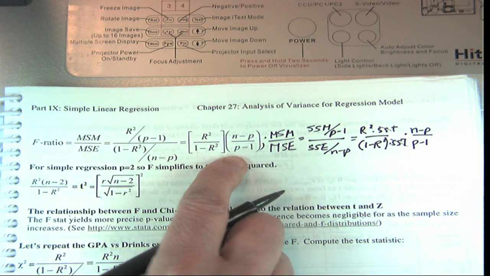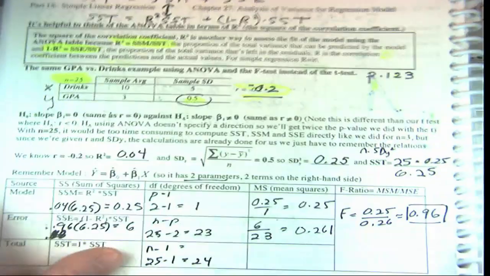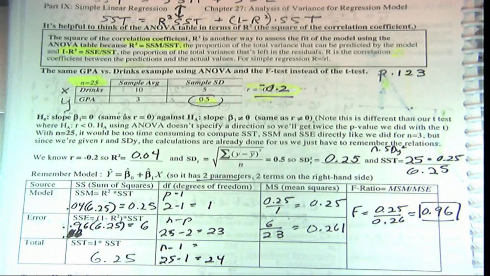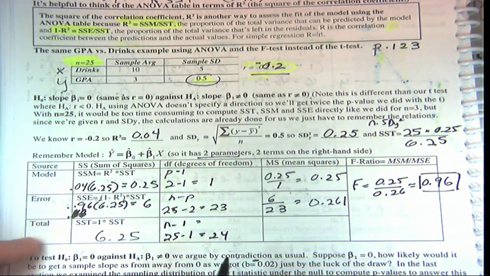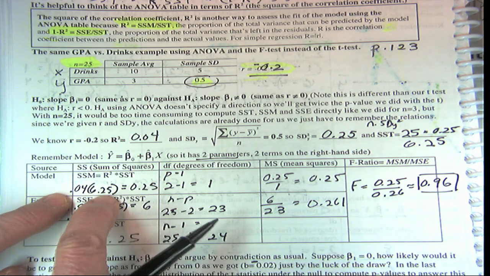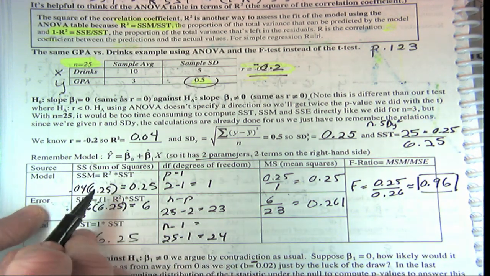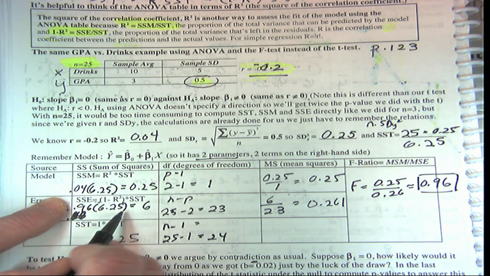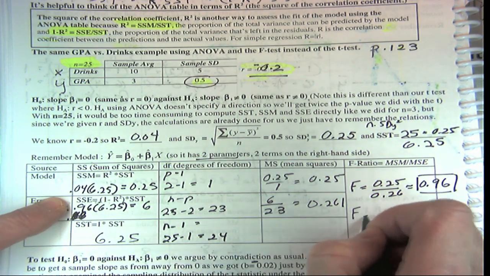So in other words, if we went over here, we sort of did a lot of work for nothing, really, once we know r squared, because we took SSM over SST, and the SSTs cancel out. This is the same thing as writing it this way.